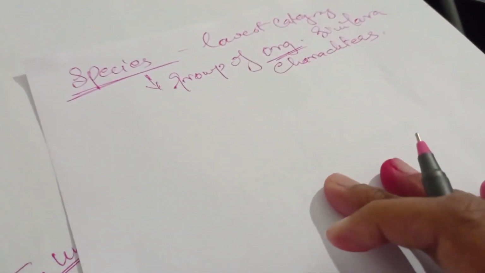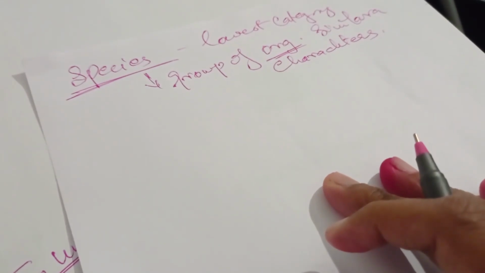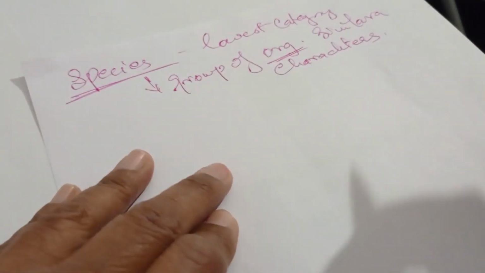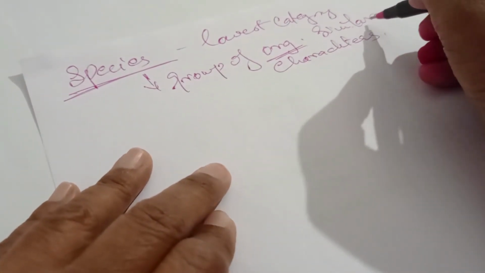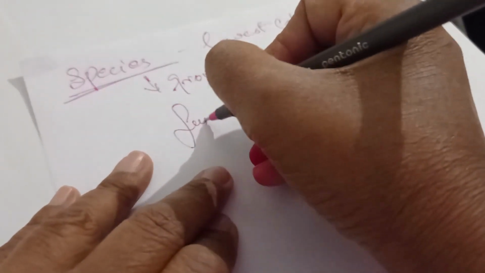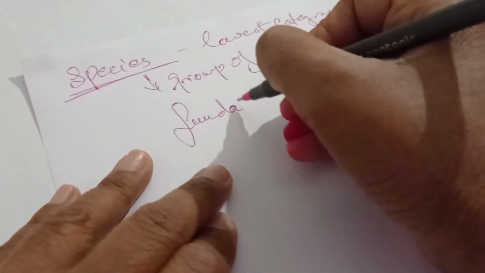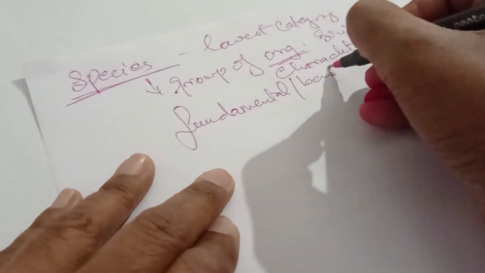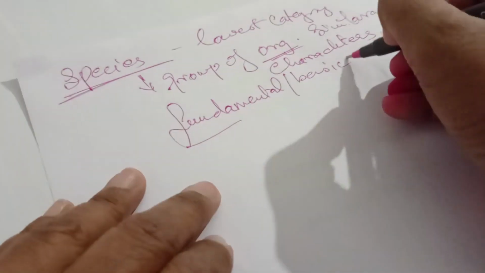So when we study about species, you will come to know that the species is a group of individuals or organisms with similar characters, meaning fundamental or basic characters they have in common.